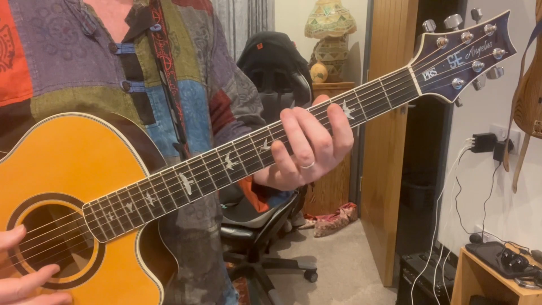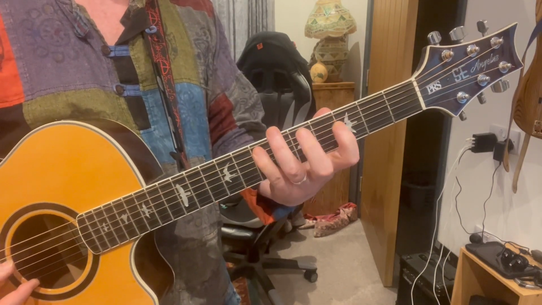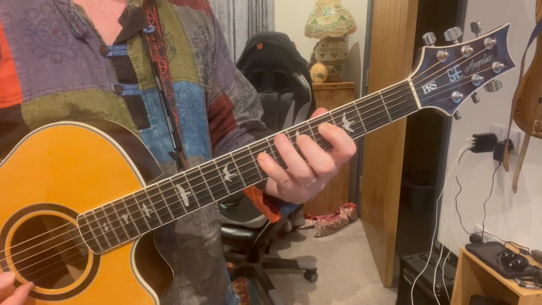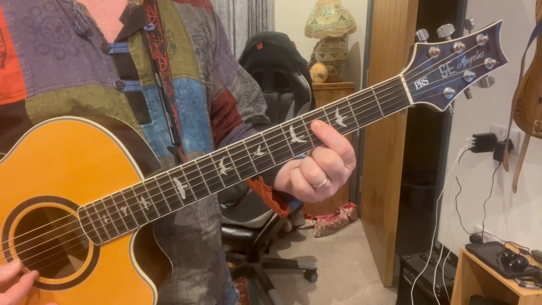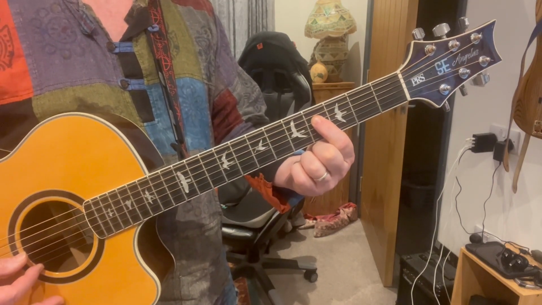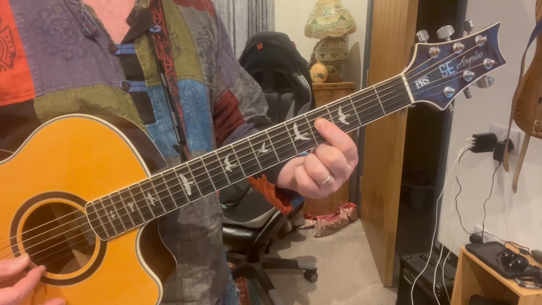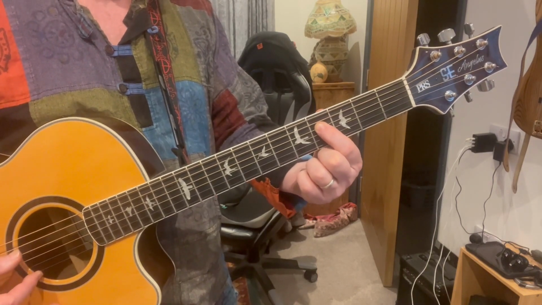So Mixolydian flat 6 is the Mixolydian scale, 1, 2, 3, 4, 5, 6. Mixolydian flat 6 is flattening the 6th, taking it down a semitone.